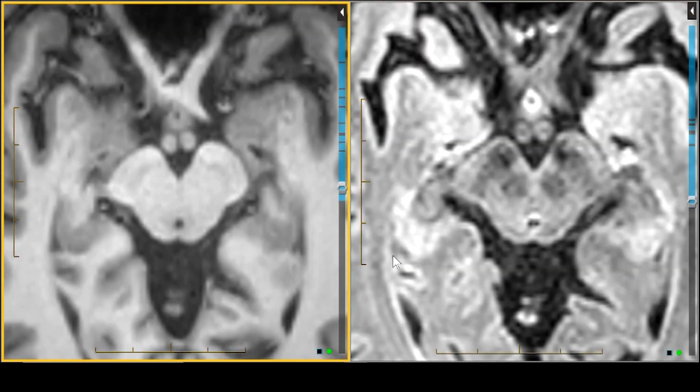I want to make 3 points about third nerve syndromes. First, every medical student and resident, fellow, and attending should know that PCOM aneurysms can generate a third nerve palsy, and that's the classic aneurysm to do so.